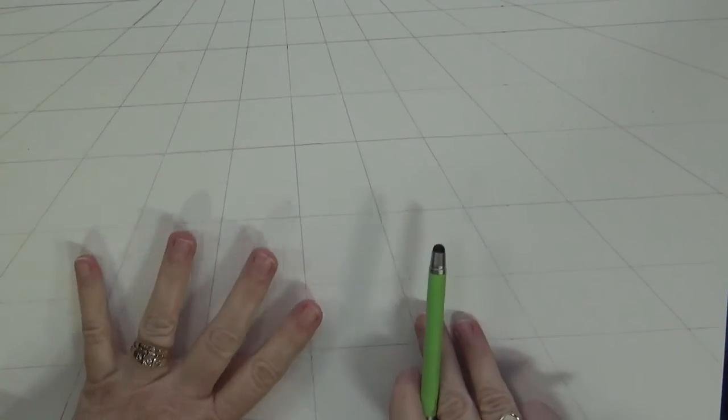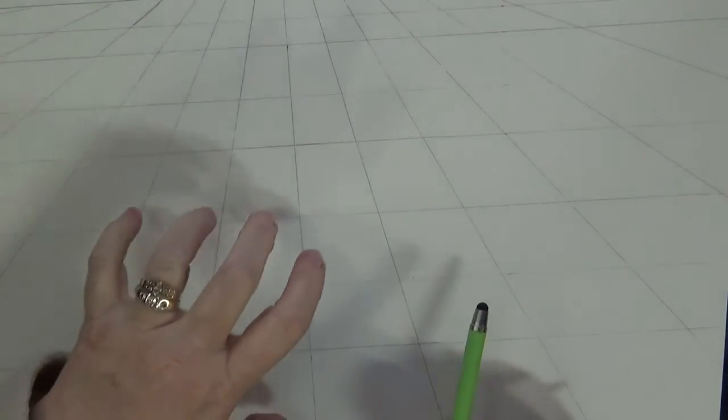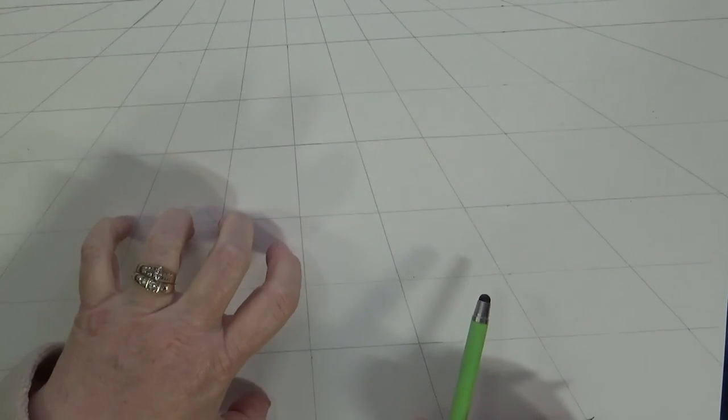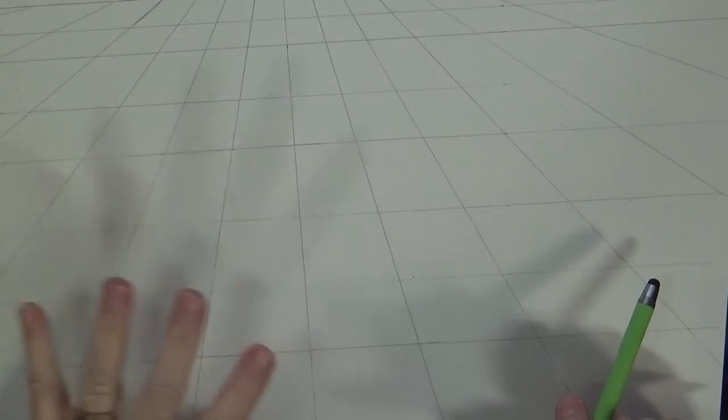So I want you to turn off the camera now. I want you to draw your own character, and when we come back, I'm going to show you how to transfer your character. You can either draw your character directly on here if you're happy with that, or else practice it on a sketchbook and then transfer it on here.